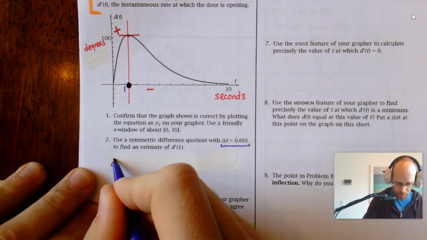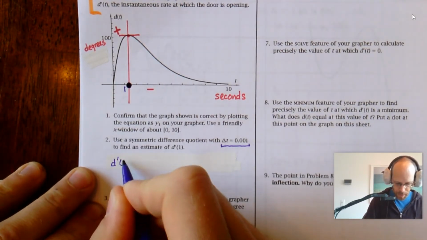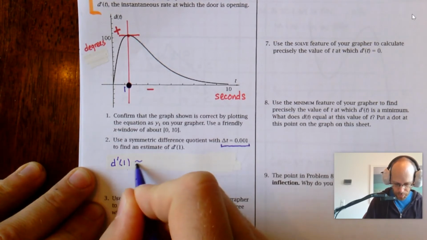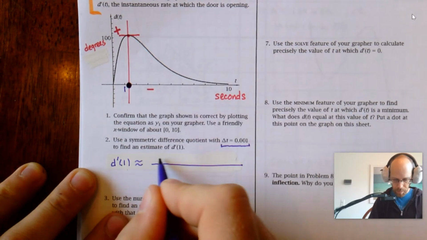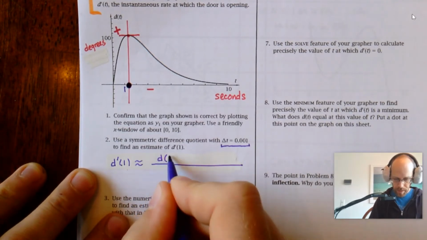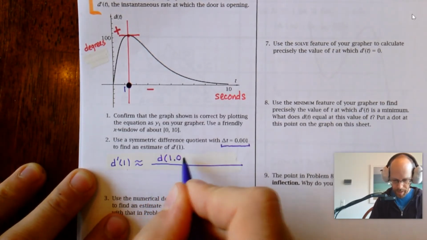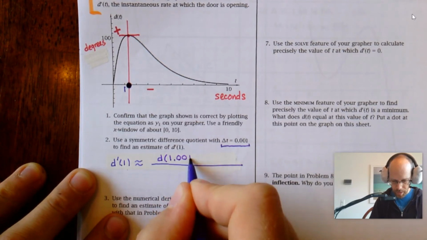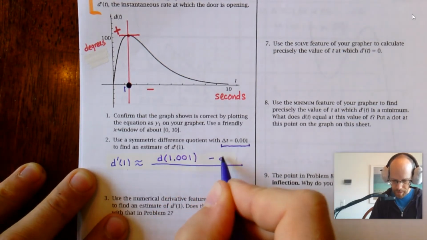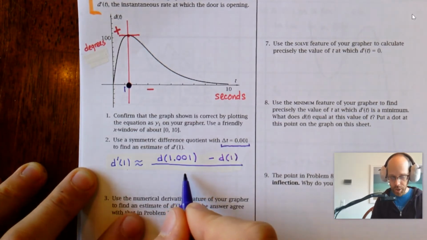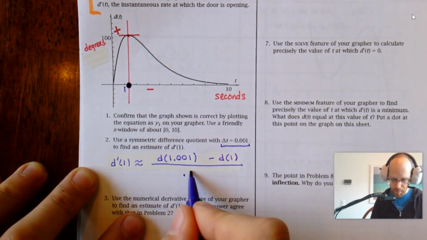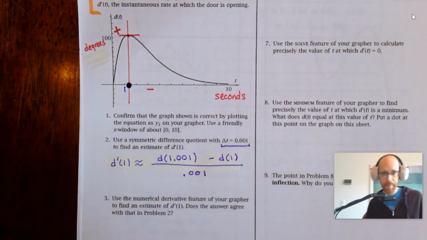So instead, we're going to go d prime of 1 is approximately the number of degrees at a time ever so slightly larger than 1, and then at 1, and then we're going to divide by the change in time, which would be 0.001.